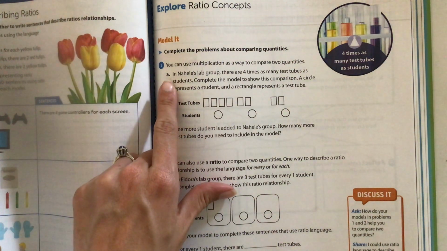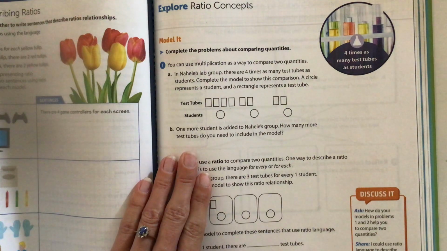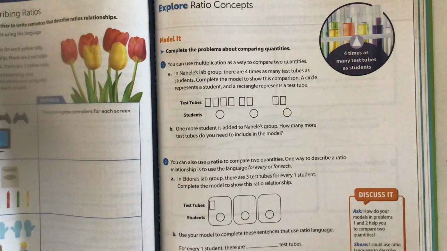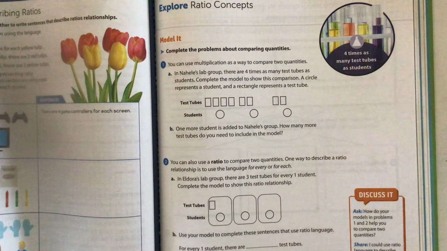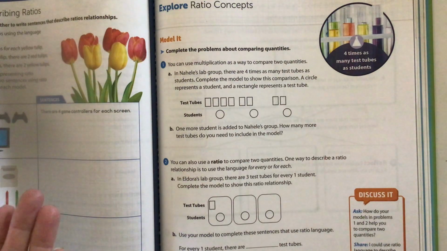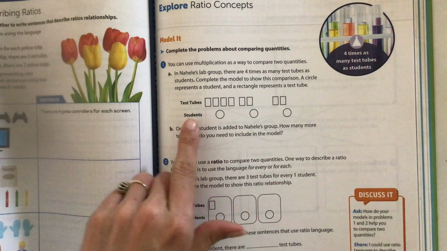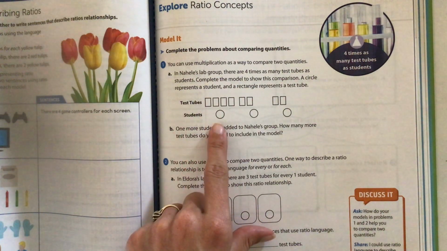I'm going to start with number 1 that says, you can use multiplication as a way to compare two quantities. In Nahele's lab group, there are 4 times as many test tubes as students. Complete the model to show this comparison. A circle represents a student and a rectangle represents a test tube. When we draw ratios, we typically are going to represent things using shapes because it's a lot easier than drawing the actual object. So in this case, we have test tubes represented by a rectangle, students as a circle.